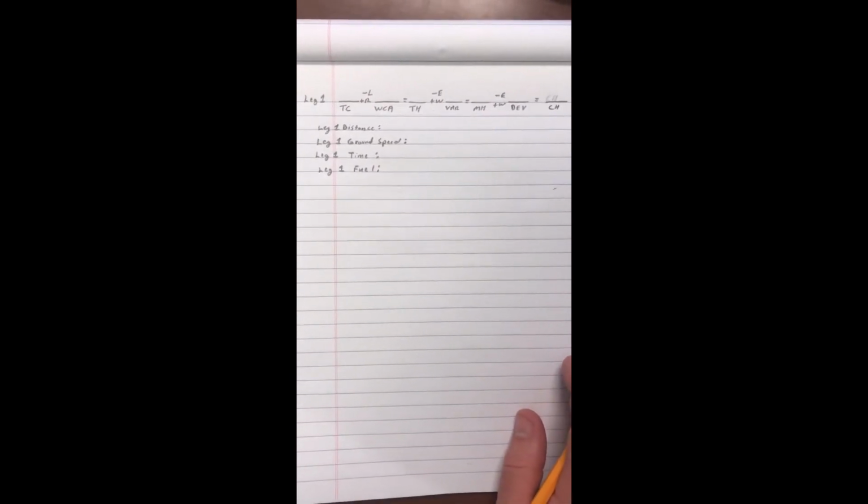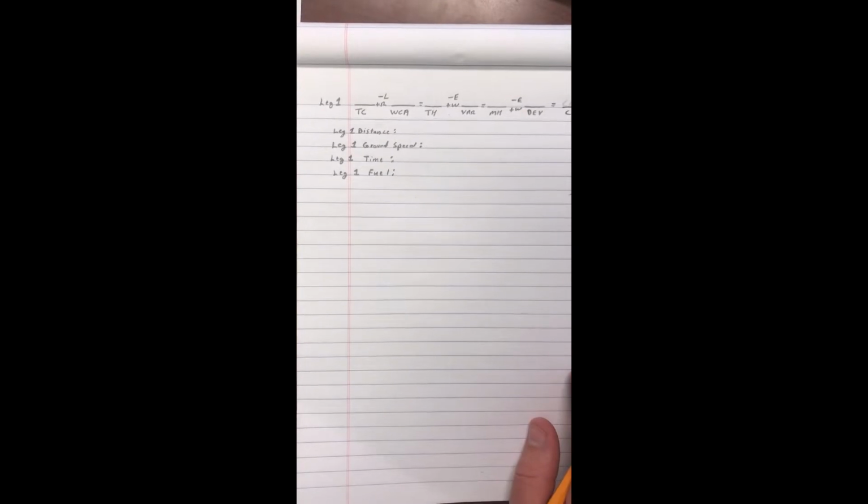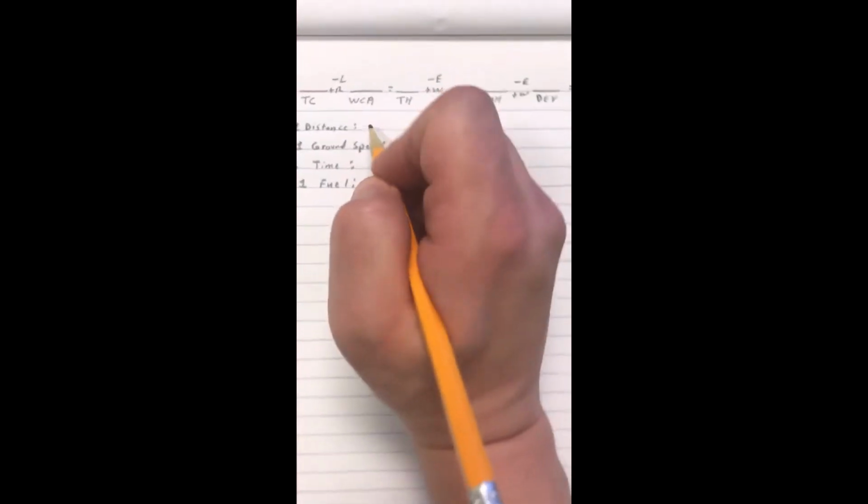Now, a lot of times you're doing multiple legs. It's useful to break it down into leg 1 and leg 2. That way you can keep your math separate and you add everything together at the end. So our leg 1 distance, like I said, we just determined, was going to be 44 nautical miles.